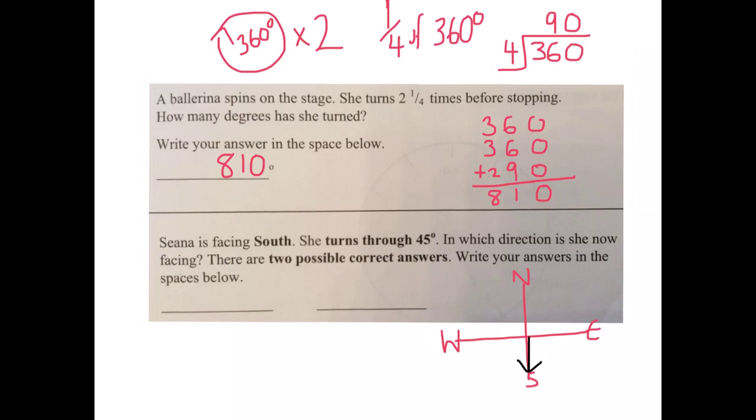So she could go 45 degrees anti-clockwise, which would bring her to southeast, or she could go 45 degrees clockwise, which would bring her to southwest. So those are our 2 possible answers, southwest and southeast.